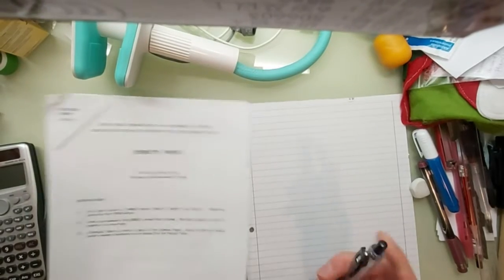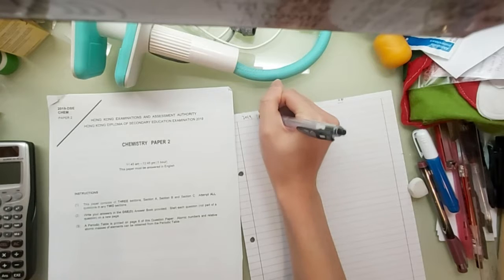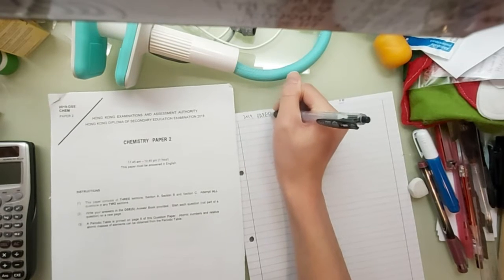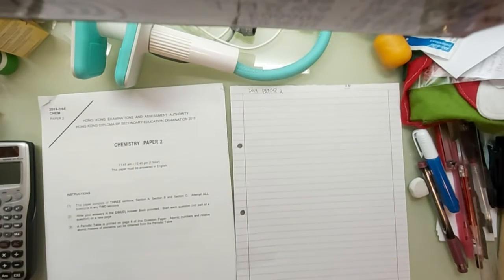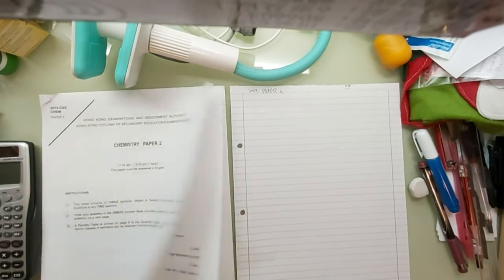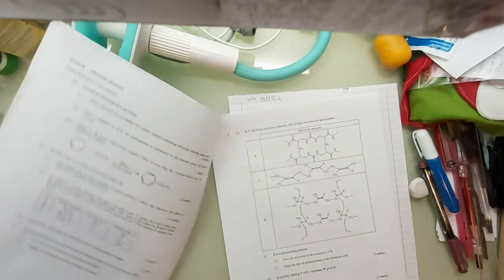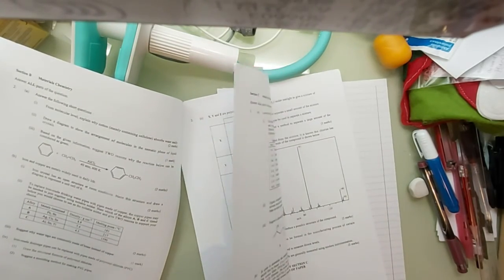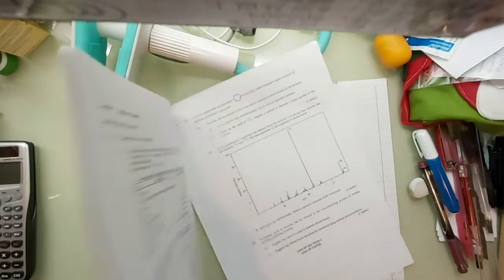Okay, so now I'm going to be doing chemistry paper 2, 2019, and since there's no answer book, I have to do it on this single line paper like always. Again, out of 3 big questions, this is question 1, this is question 2, and this is question 3. We need to pick 2 out of 3. So we'll start off with industrial chem.